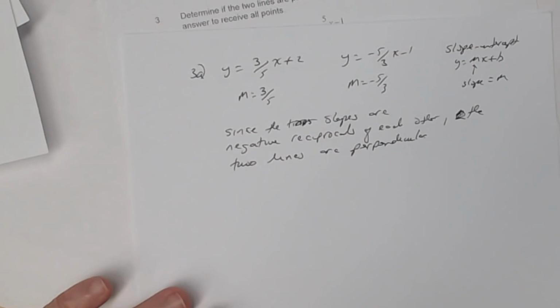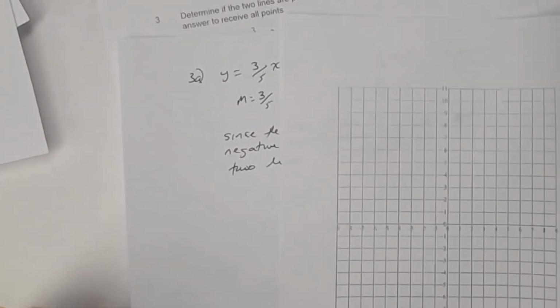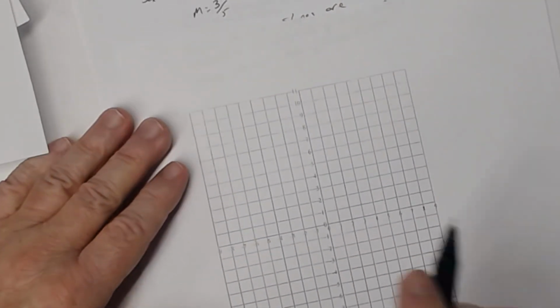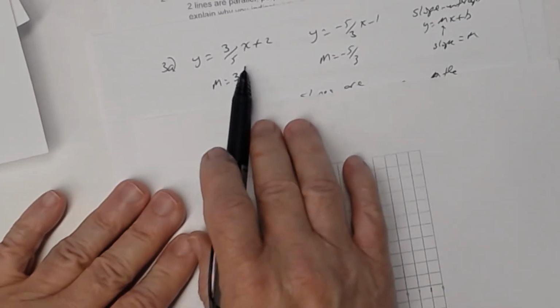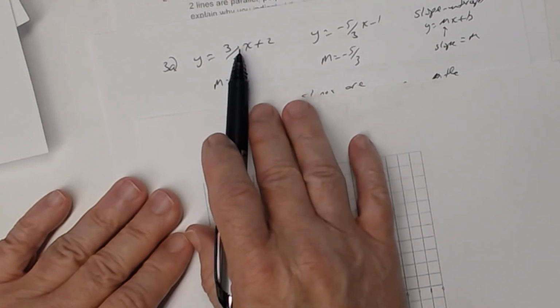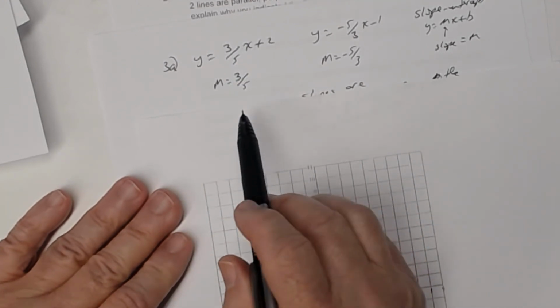Okay, so the two lines are perpendicular. And you can see they're perpendicular. If you had a protractor, you could actually measure it if you draw this as best you can. But look, here's that first line. So let's go ahead and graph the first line and see what it looks like.